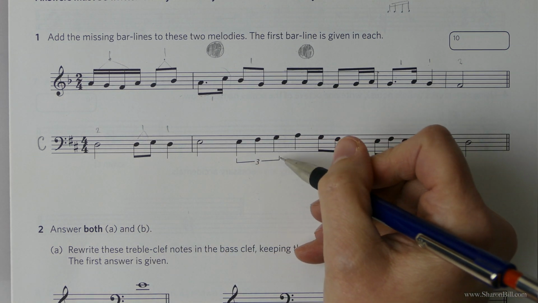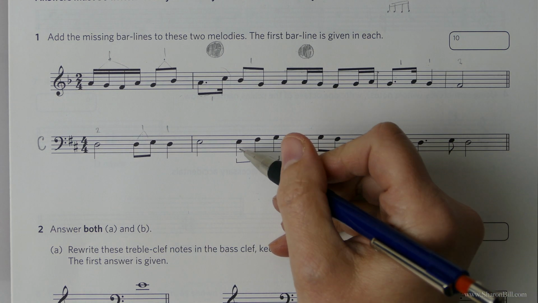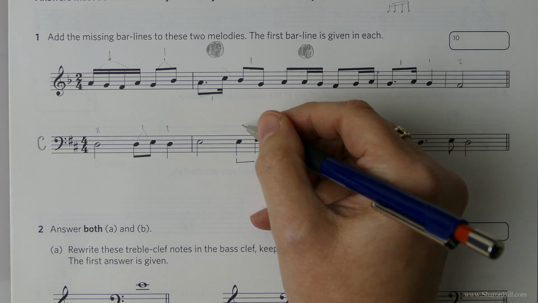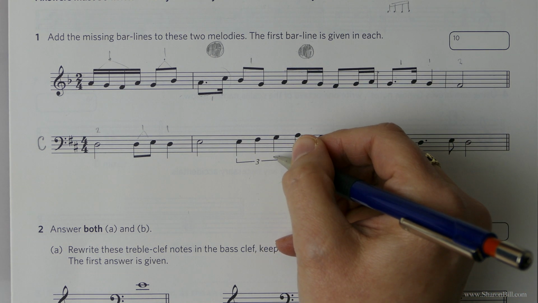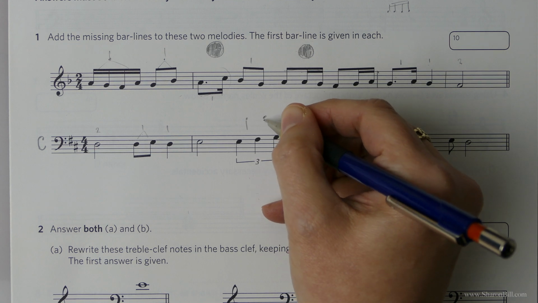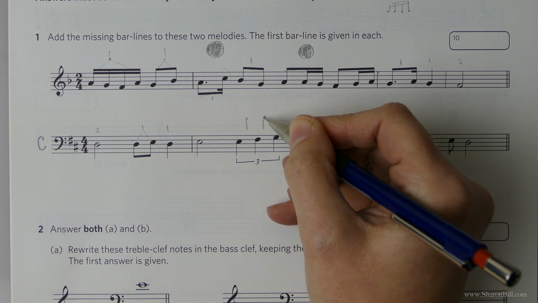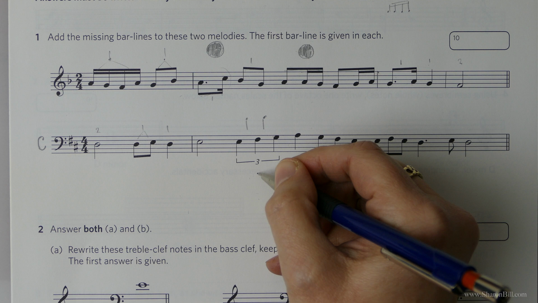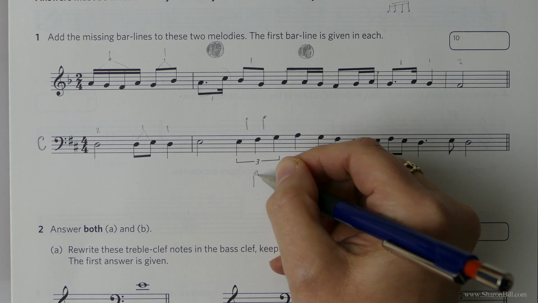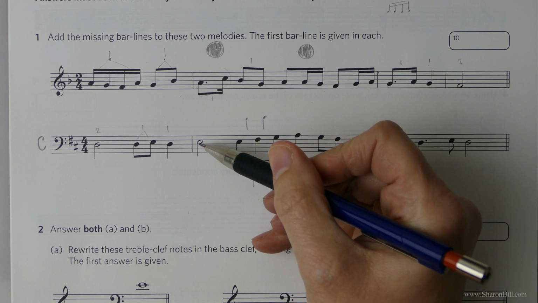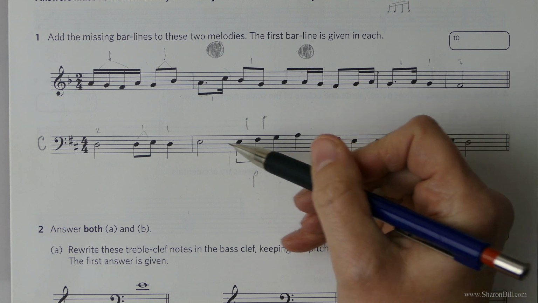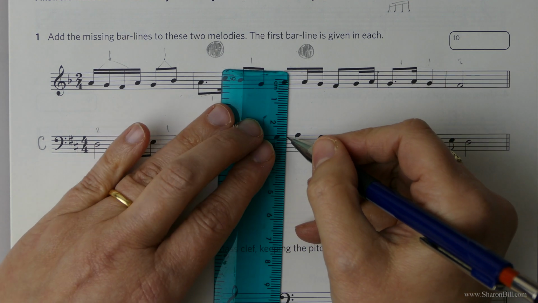Now don't let these triplets put you off. If you remember, this just means 3 in the time of 2. So 3 crotchets in the time of 2 crotchets, or 3 quarter notes in the time of 2 quarter notes, which is also like saying a minim beat. So we have 2 beats here, we have 2 beats here, 2 plus 2 is 4. So there's our bar line.